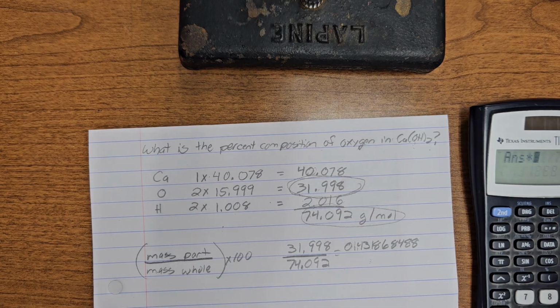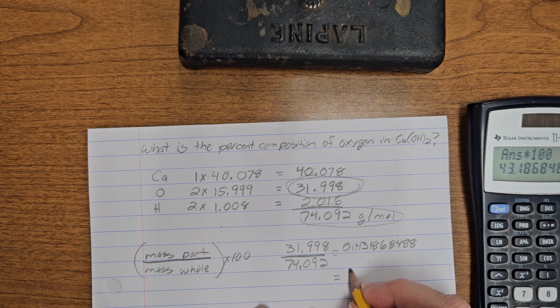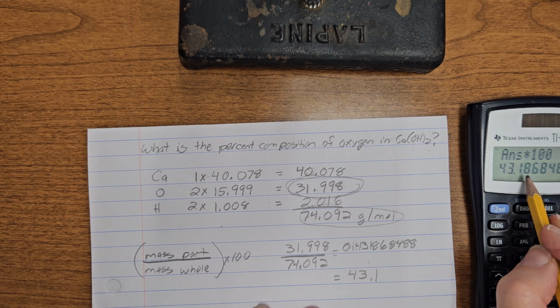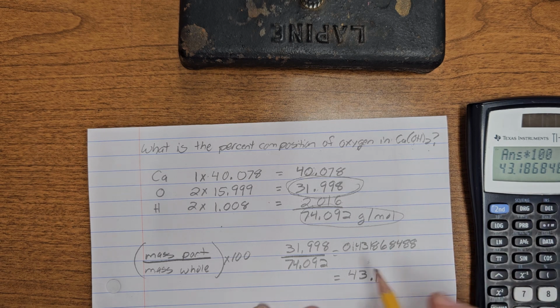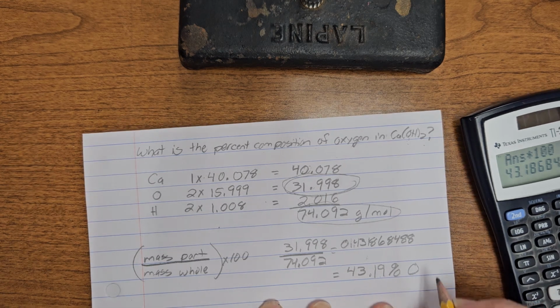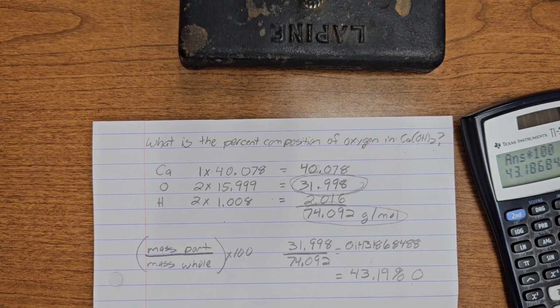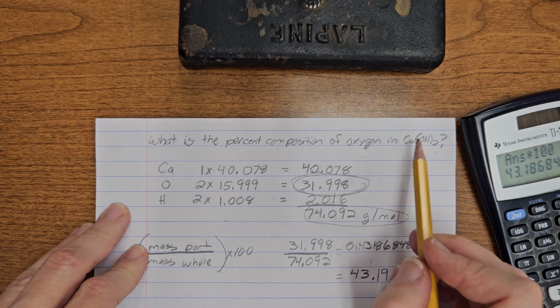0.431868488. I'm going to take that entire thing times 100, and my answer is 43.1, and on my calculator it says 8, but that number after it is 6, so that last number is getting rounded up from an 8 to a 9, and that is a percent. So my final answer is oxygen is 43.19% of calcium hydroxide. I can do the same thing for any of these.